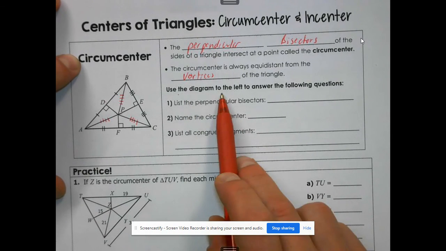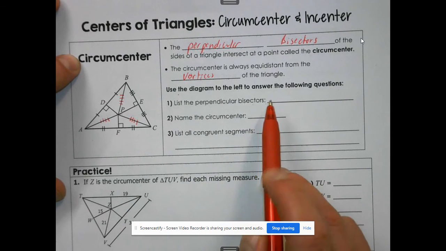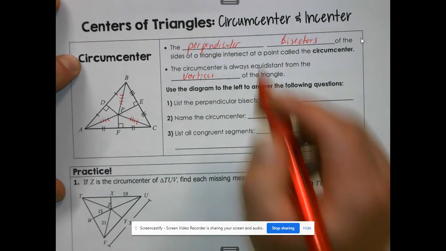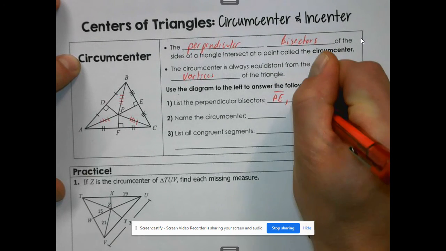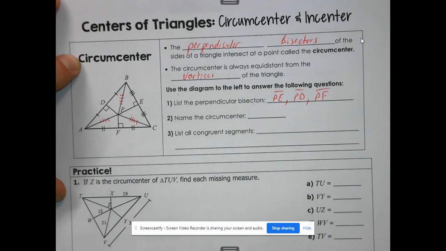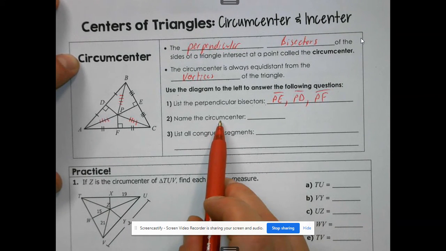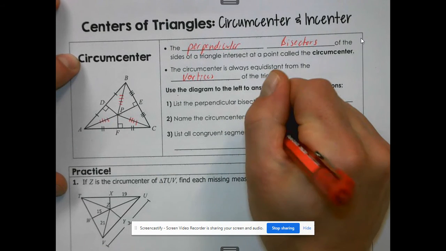All right, so let's check out the diagram here. It says use the diagram to the left to answer the following questions. List the perpendicular bisectors. Well, it's these 3 pieces right here: PE, PD, and PF. Name the circumcenter. That's your center point, guys. Your circumcenter is point P, or just P.